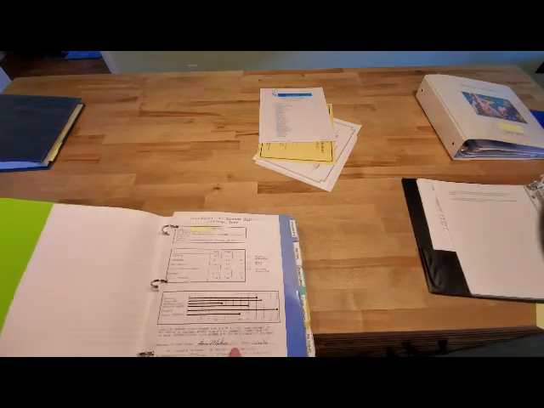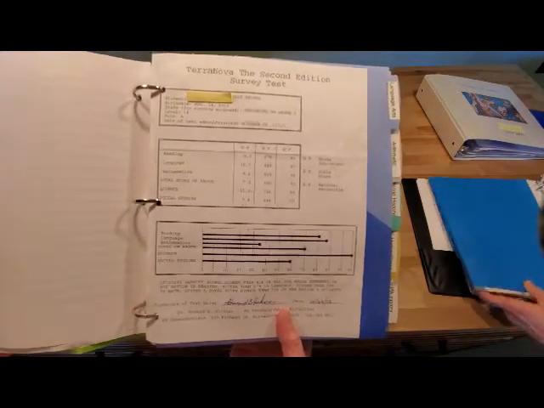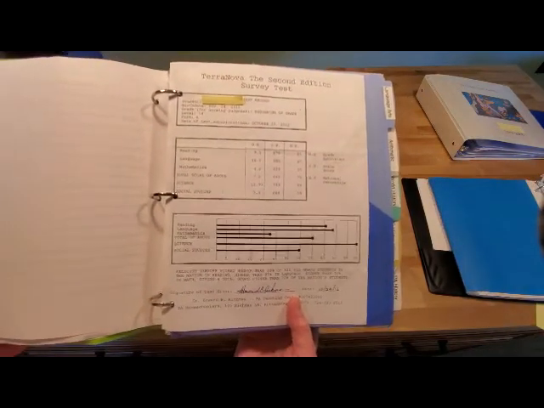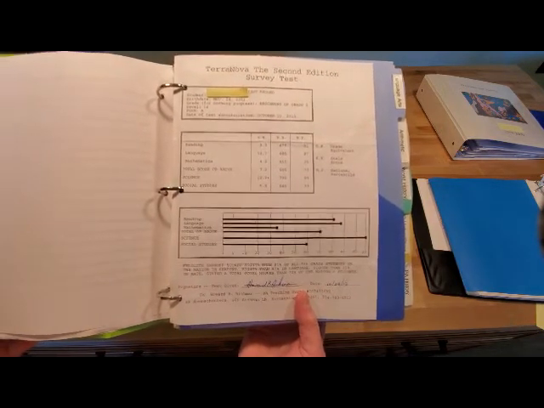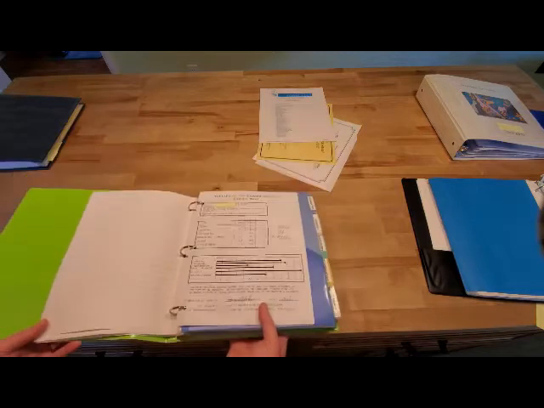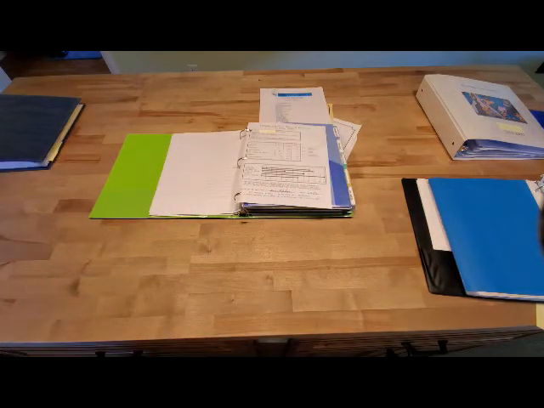If it's in Pennsylvania in 3rd, 5th, or 8th grade, you want to include any standardized testing that you've done that's required in 3rd, 5th, and 8th. You can do standardized testing in other years, but you don't have to, it's not required by law.